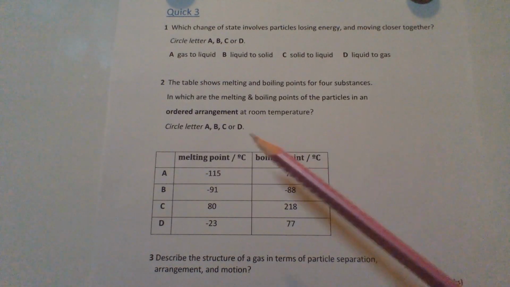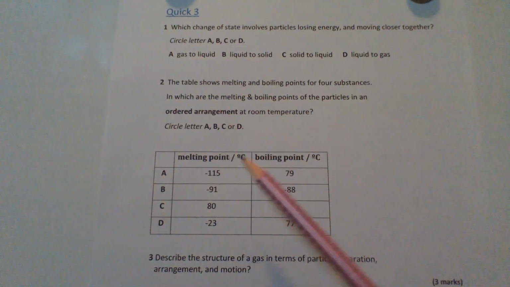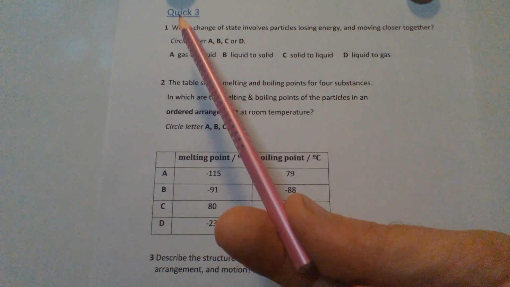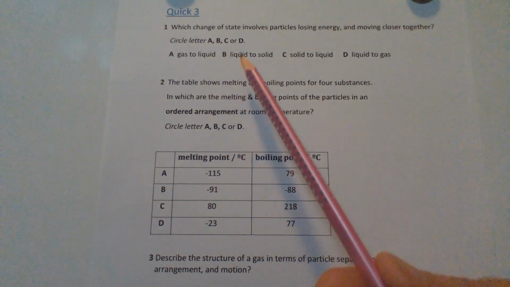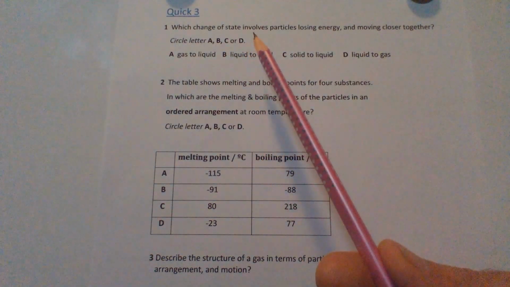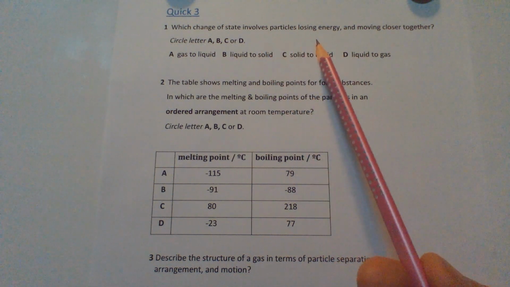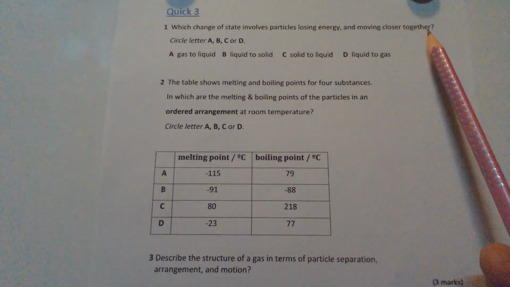Now, just to confirm what you have learned in this short lesson, we're going to do a quick 3 questions, just reading through the question. Number 1 says, which change of state involves particles losing energy and moving closer together?